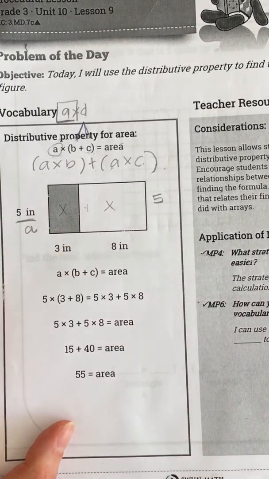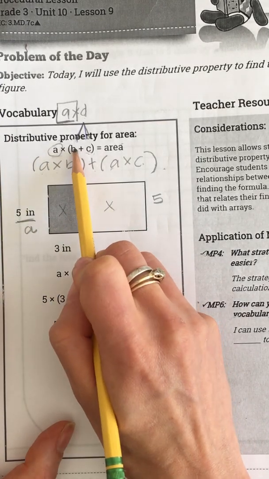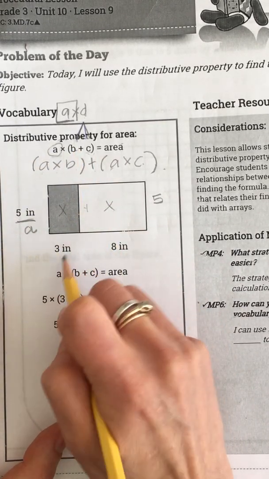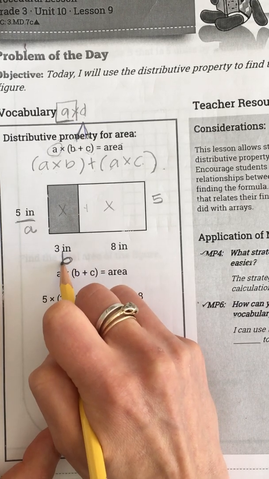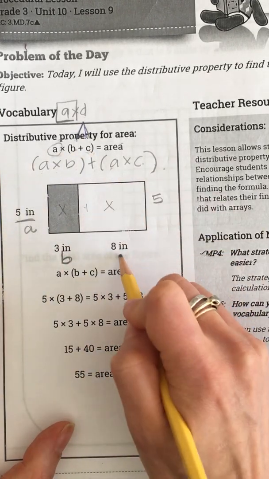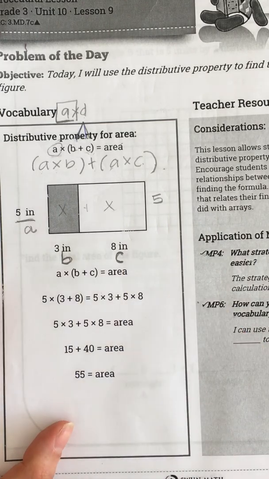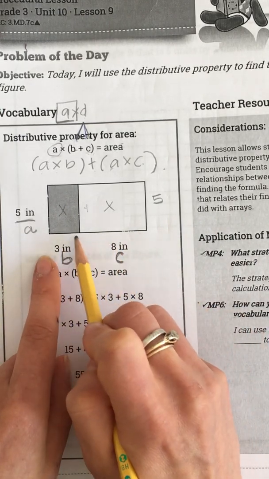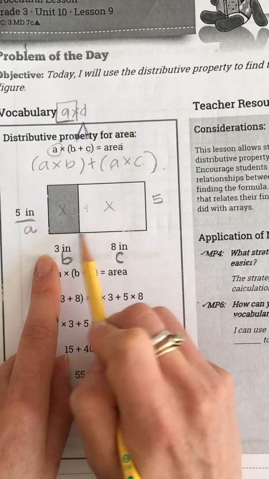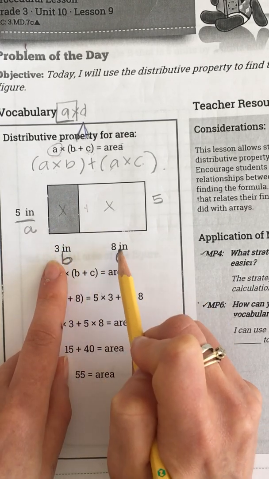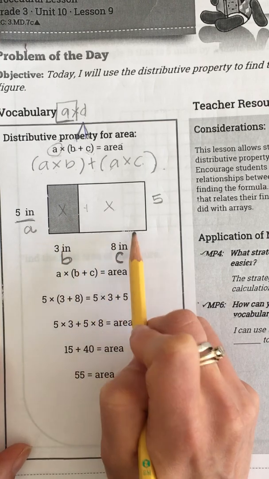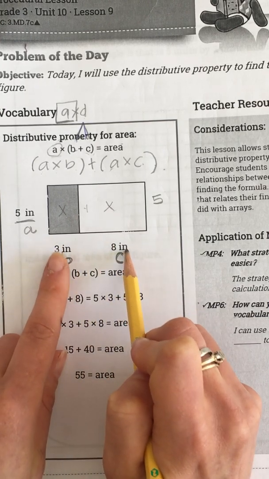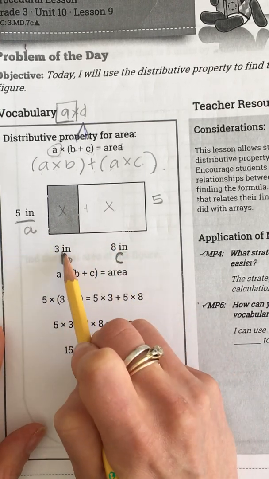So we have A here. B is the length of one of our rectangles. C is the length of the other of our rectangles. We know that these two combined together, kind of like what we just did in the problem of the day, 3 plus 8 is 11. That's the whole. But separated into two separate rectangles, we have B and C, 3 and 8.